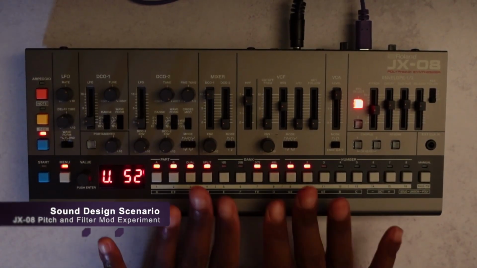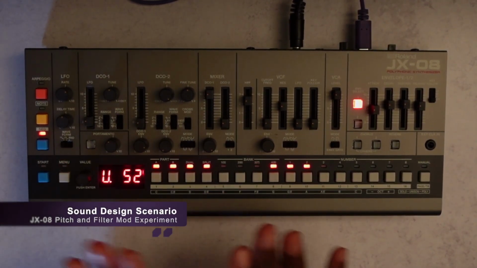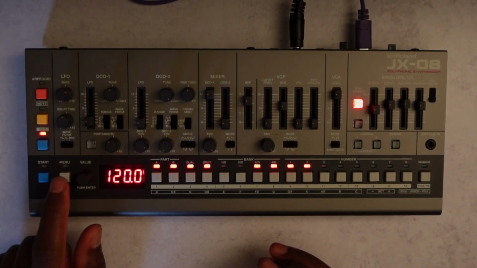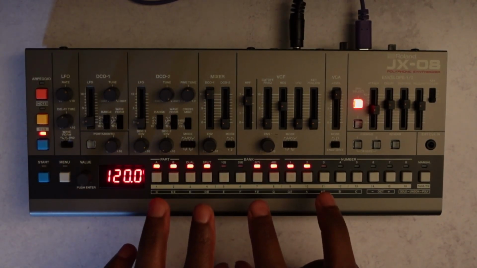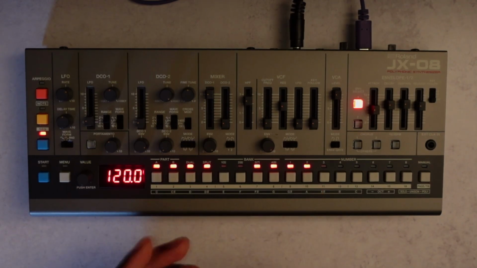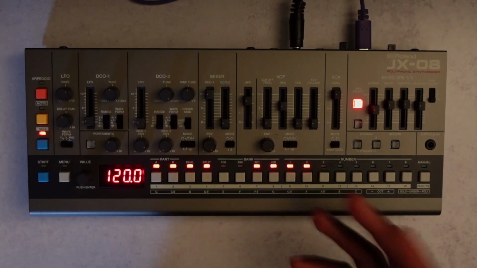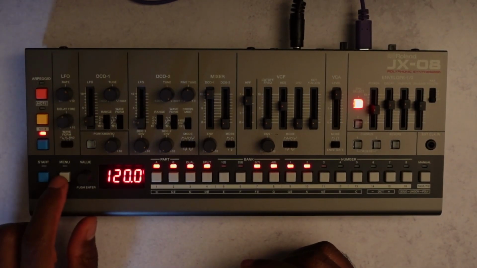Now, in conjunction with this, and I discussed this on a previous video, you also have the capability of changing the filter modulation as well. So right now I'm just going to do a quick sound design experiment just to see what happens. All right.